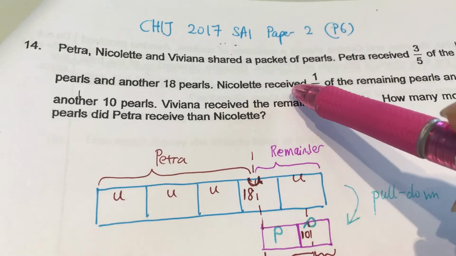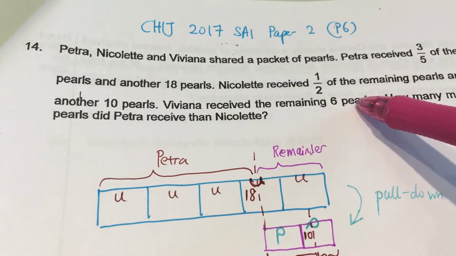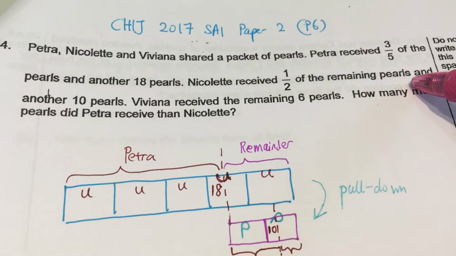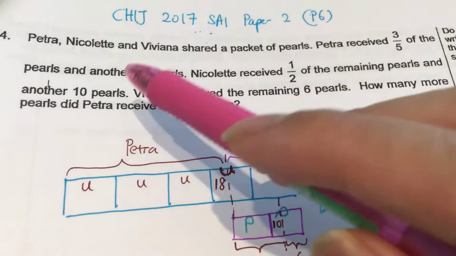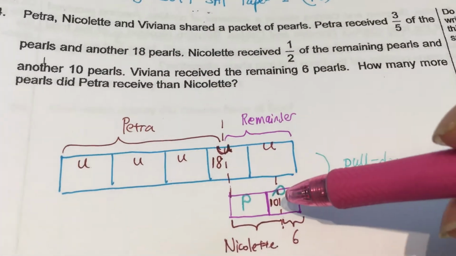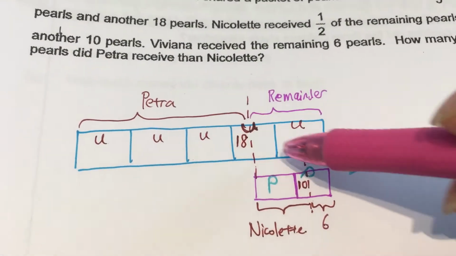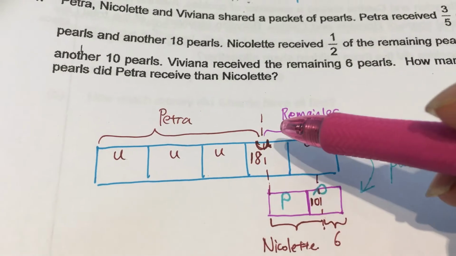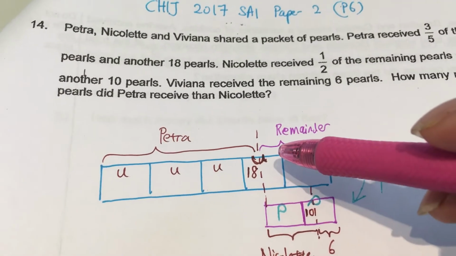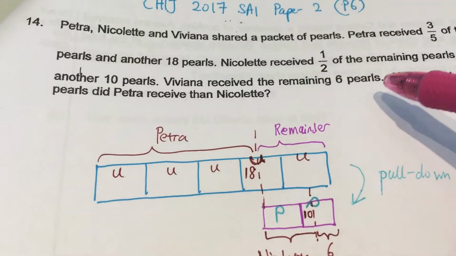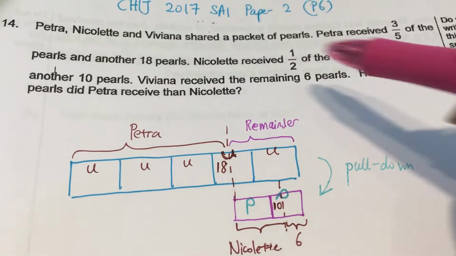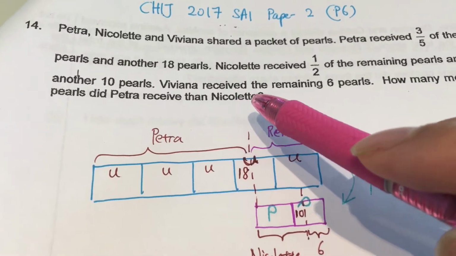Then Nicolette received 1/2 of the remaining pearls and another 10 pearls. Again, you have to take note that when you see fraction and some more, it's going to be something like that. Alright? Something that your child must know at P5. Then Viviana received the remaining 6 pearls. How many more pearls did Petra receive than Nicolette?